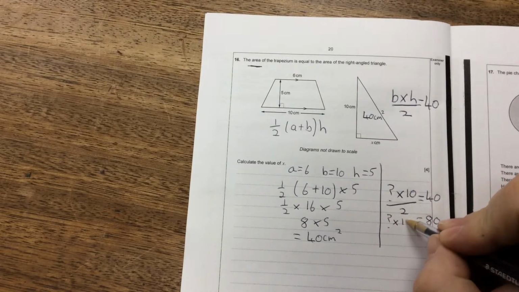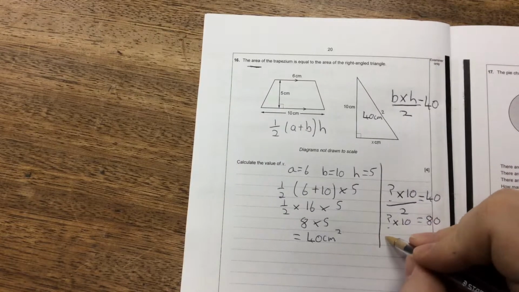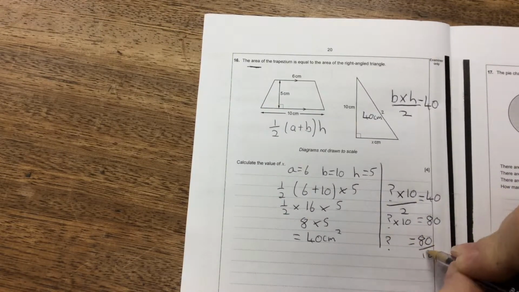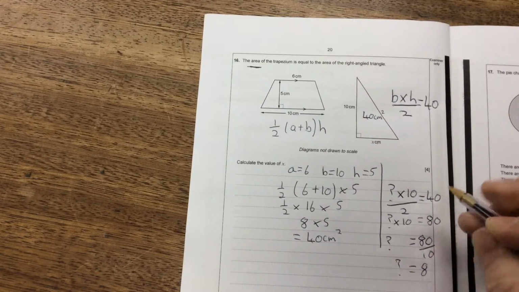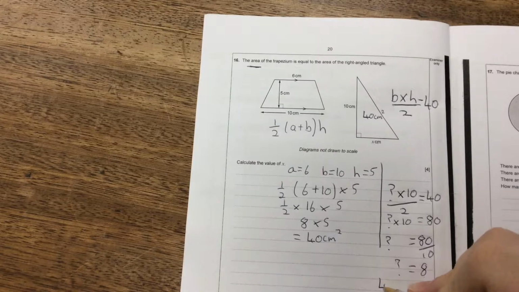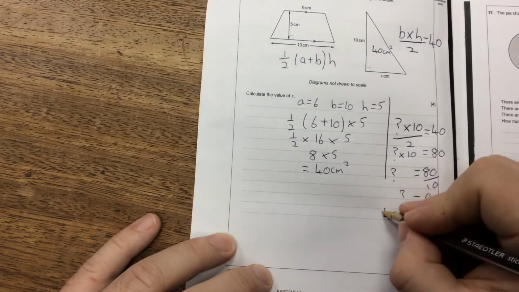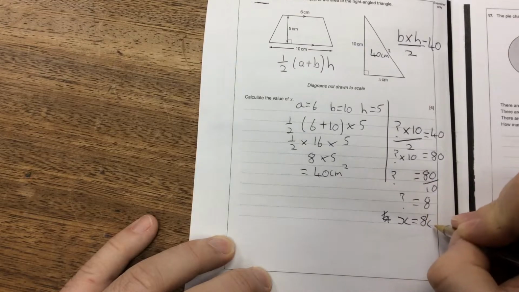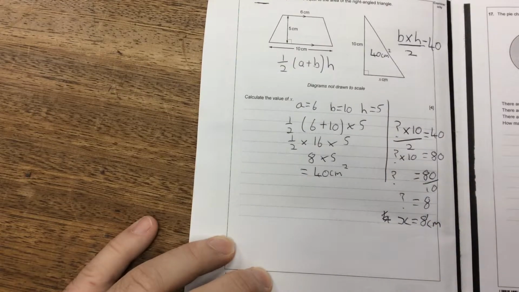So you're saying something times 10 is 80. And then the opposite of times 10 is divide by 10. So 80 divided by 10 is 8. Or you could have said 8 tens are 80, 80 divided by 2 is 40. So the answer for that one is going to be x equals 8 centimeters.